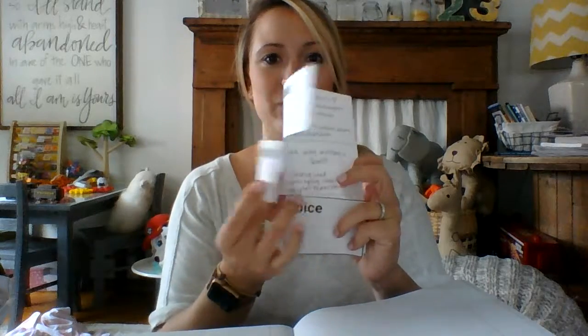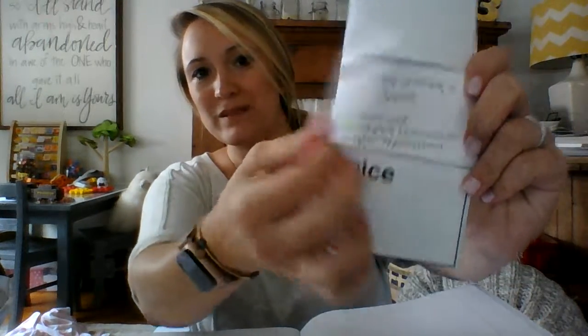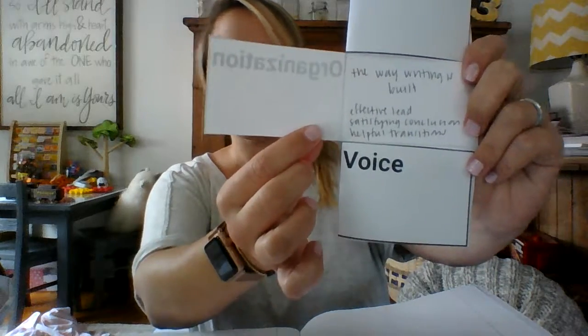So after you have cut it, it should look like this, where you can open up the tabs and see the definition back behind each one. So if I wanted a reminder of what organization was, I just open up the tab, and it's the way writing is built. So go ahead and push pause and get that cut out. And then when you're done, push play, and I'll show you how to glue it into your book.